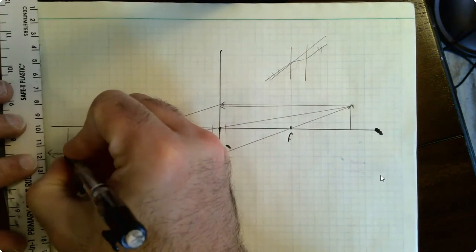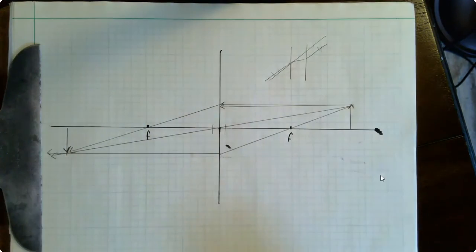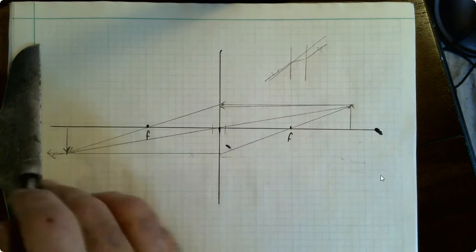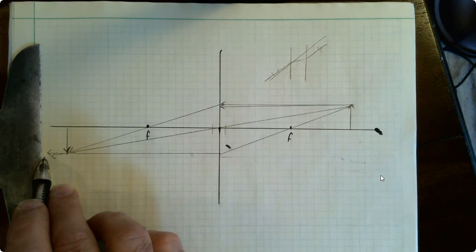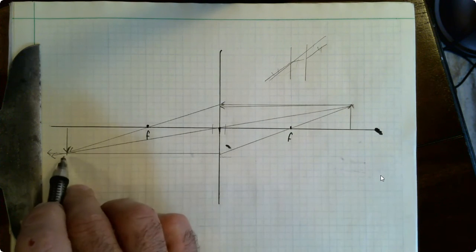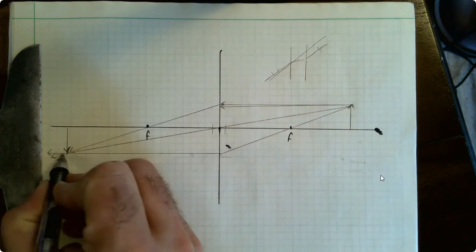Anyway, all of the rays converge over on the other side right here at this point. And it's upside down. But if we were an observer over on this side, and I kind of didn't give myself room, it will appear like all the light is emanating from this point.